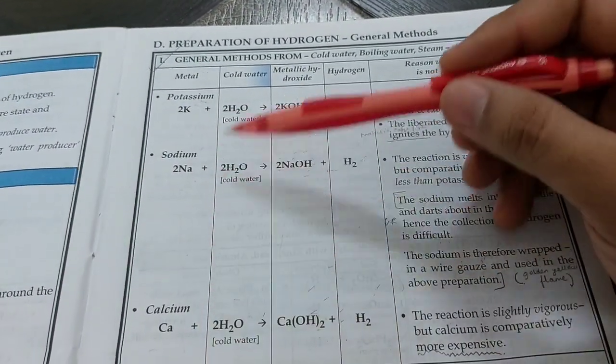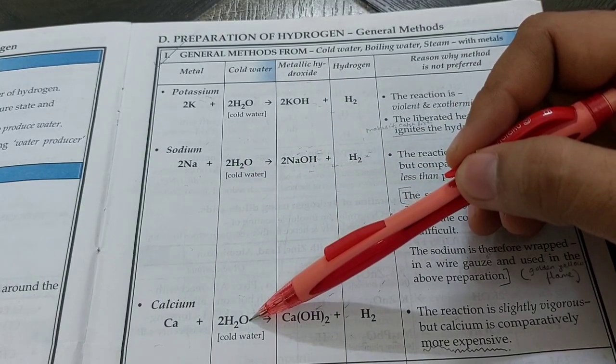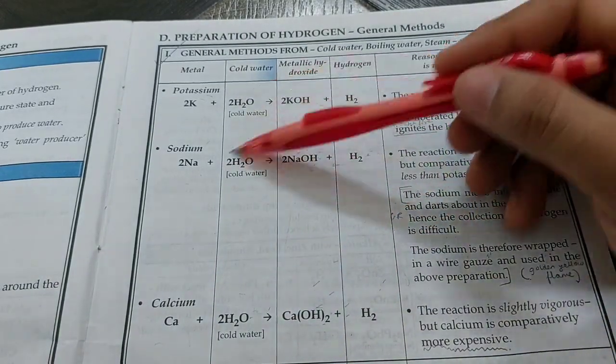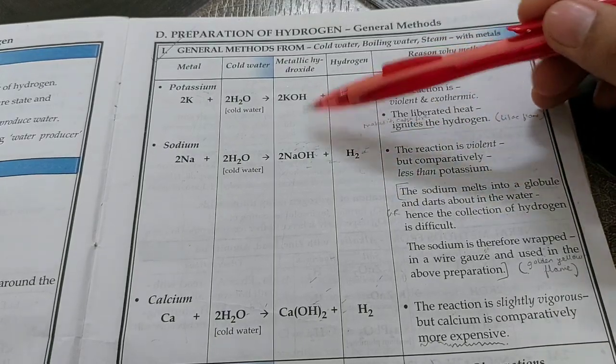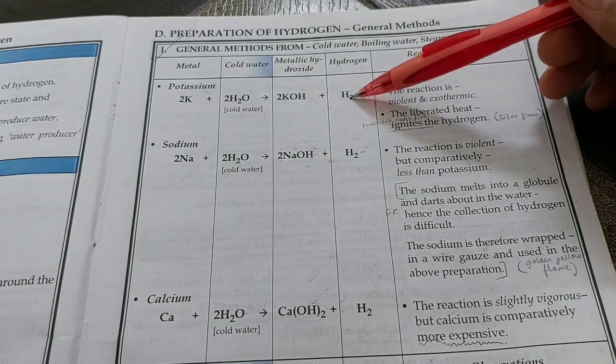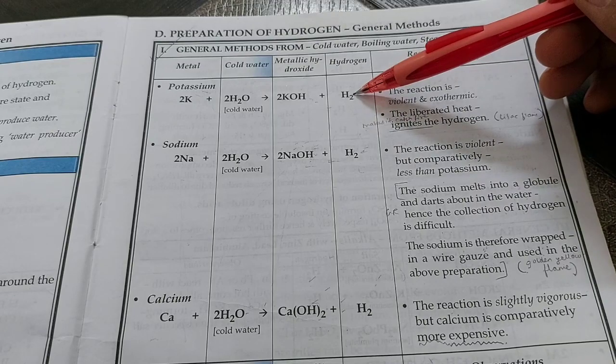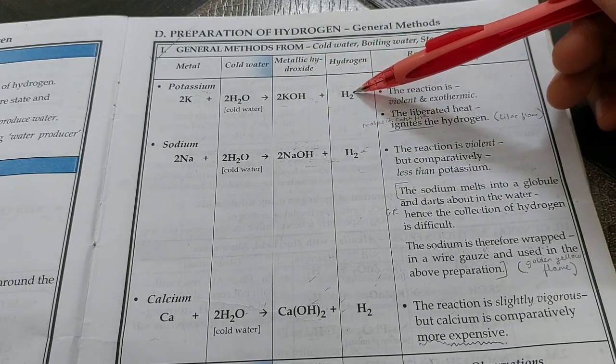They are so reactive that they will react even with cold water. No need to heat it. In fact, the first 2 equations are explosive, exothermic. Yes, hydrogen is given. The solution is an alkaline solution. The hydrogen will catch fire because it's combustible and it's an exothermic reaction, and it will have a particular flame.